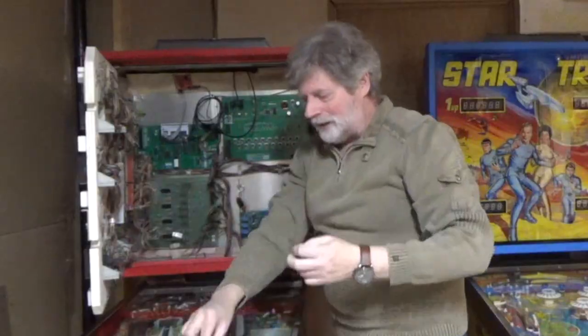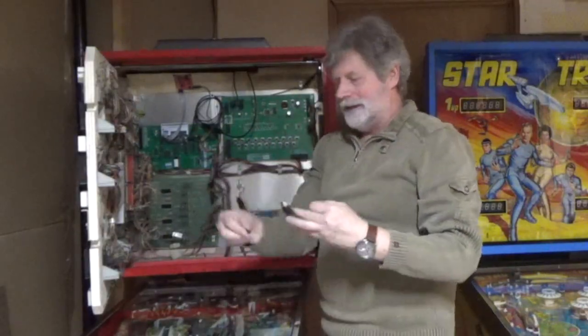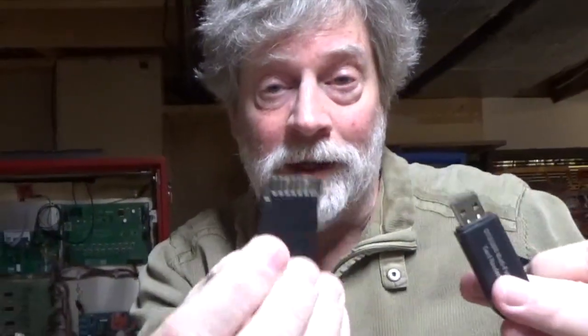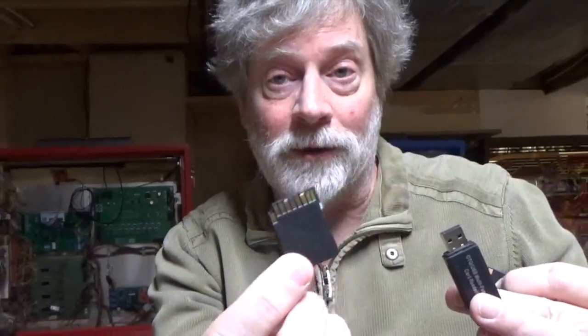Now you need a micro SD card reader. It might look like something like this, or it might look like this if you have a slot for one of these in your computer. And this will fit in there.